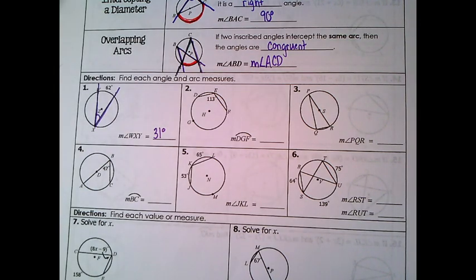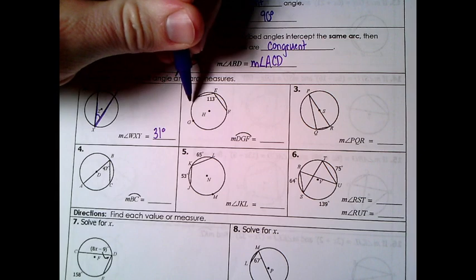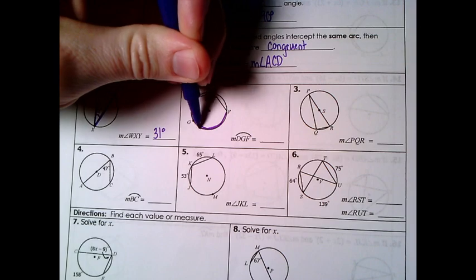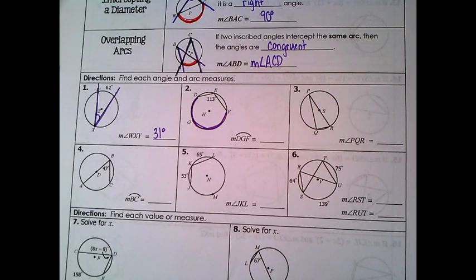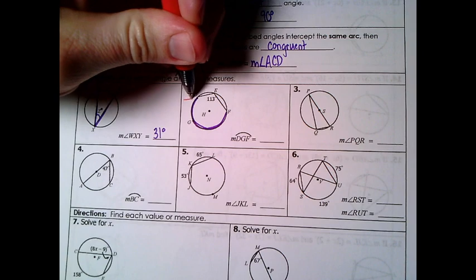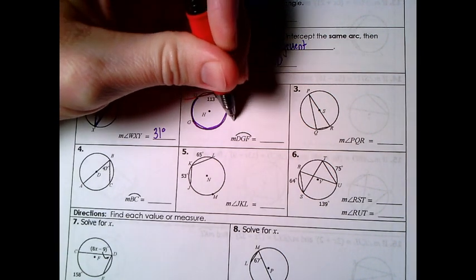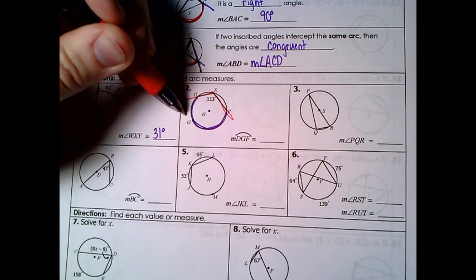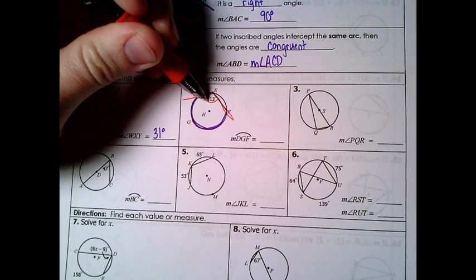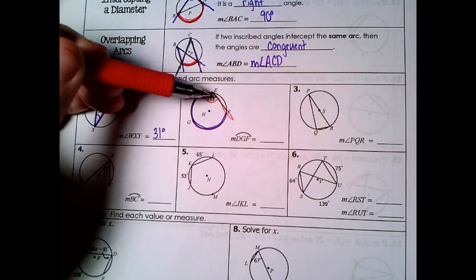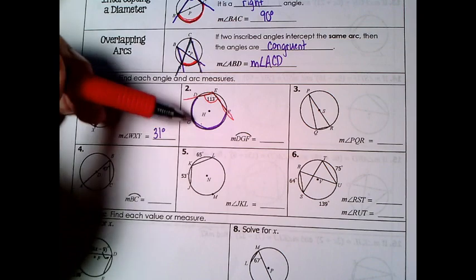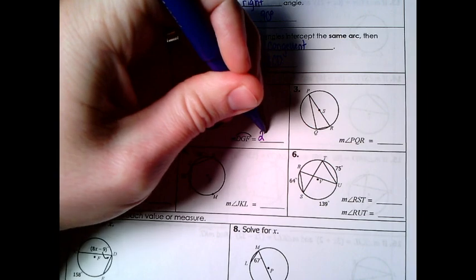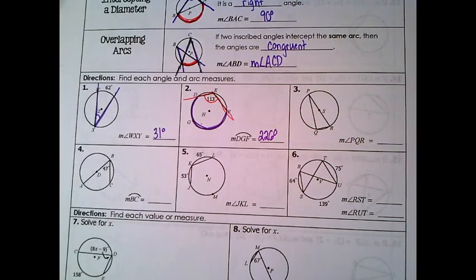Okay, so the next one I've got, they want this arc DGF. They want that arc right there. And I know that this angle is 113. So I know the little part, and I'm going to the big part. So from little to big, you got to double it. So when I double that, I get 226 degrees. That's the amount of that arc.